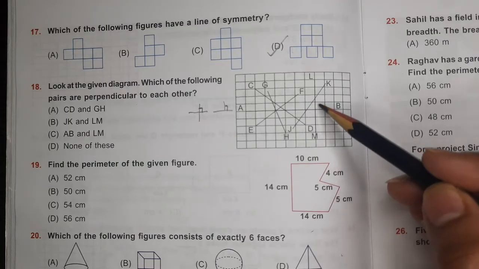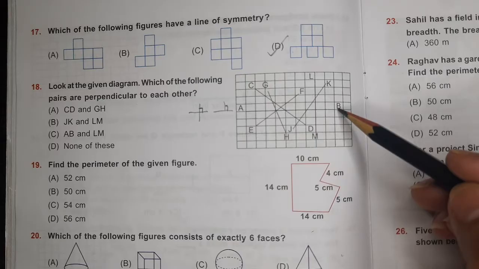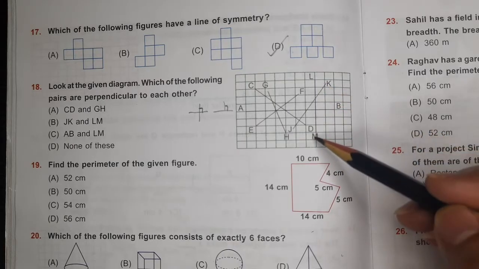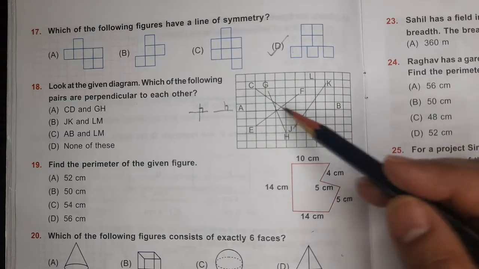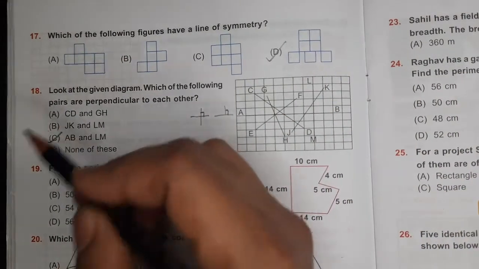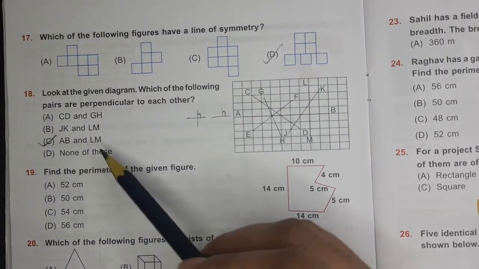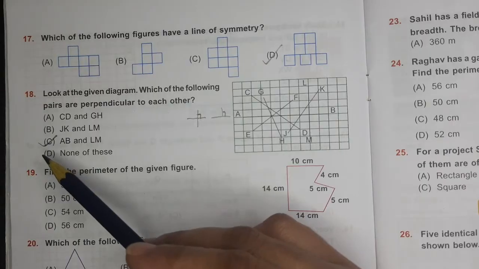This angle is 90. So that is why these two are perpendicular to each other, so AB and LM should be the answer to this question. But let us still look at option D, which is none of these. That is not possible because we have already found the answer.